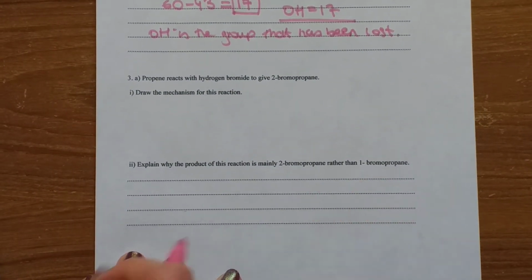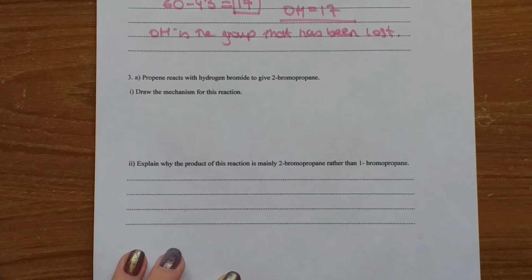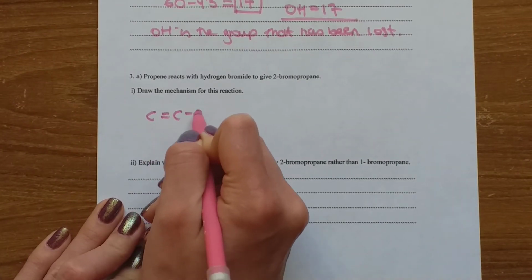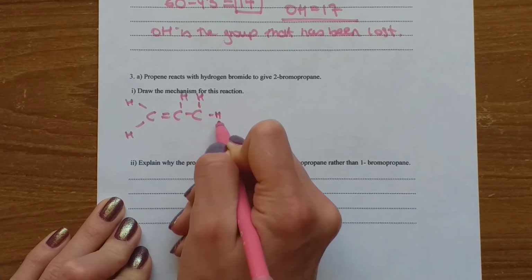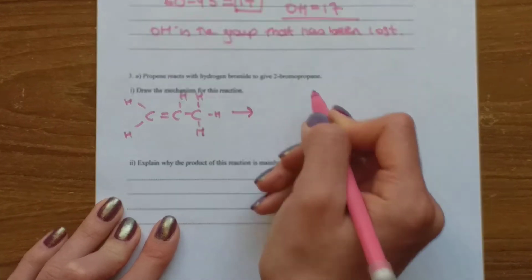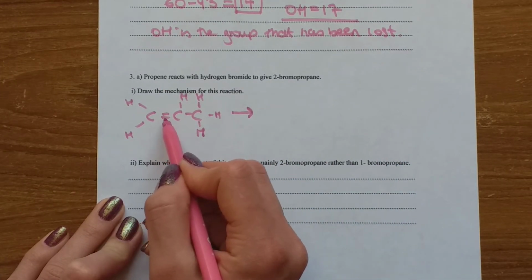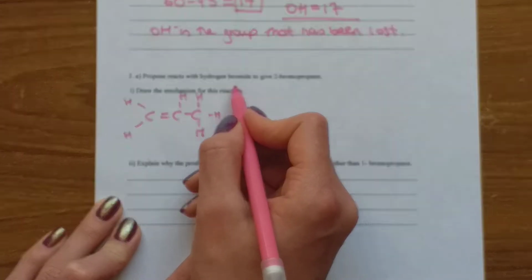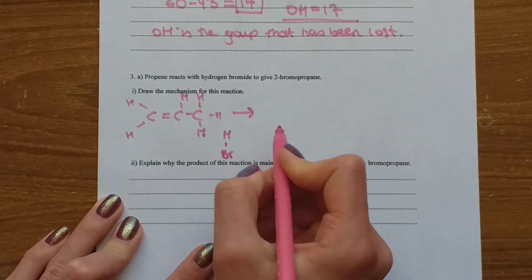Okay, our next question says, propene reacts with hydrogen bromide to give 2-bromopropane. Draw the mechanism for this reaction. So we are starting with propene, our double bond, H's all around, and we want to go to 2-bromopropane. It's propane, so we're going to lose the double bond. It's going to open up and accept bromine. We also said that it reacts with hydrogen bromide. So here's hydrogen bromide.